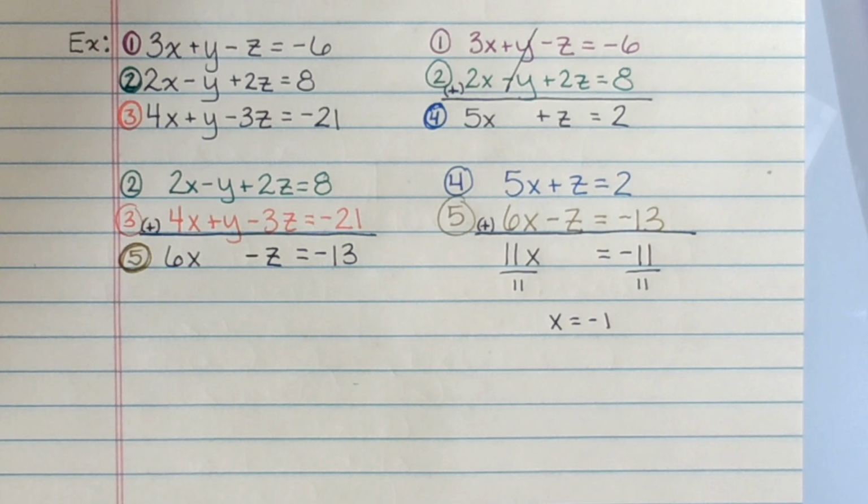Ask the same thing like I asked yesterday. Once I find the first variable, am I done? No. How many variables do I need? 3. The answer to a system of equations in 3 variables is an ordered triple. It is a coordinate point in the 3-dimensional plane where they're all intersecting. Generally speaking, it will be x, y, z. If it's not x's, y's, and z's, it goes alphabetical order.